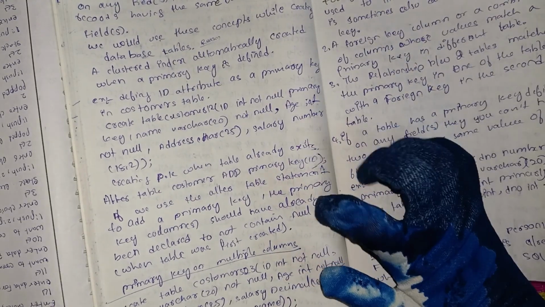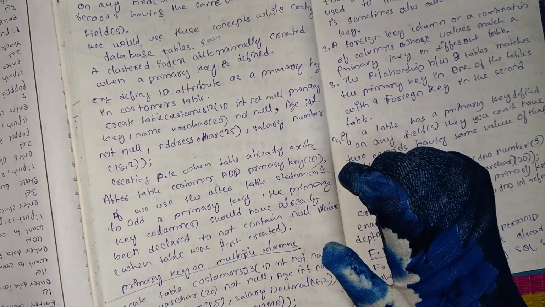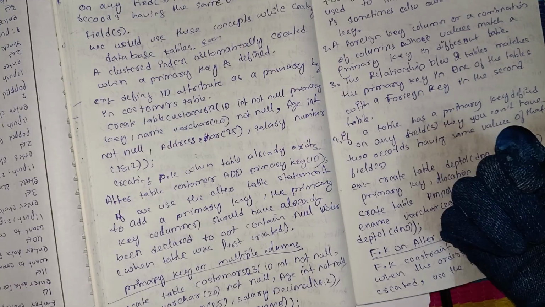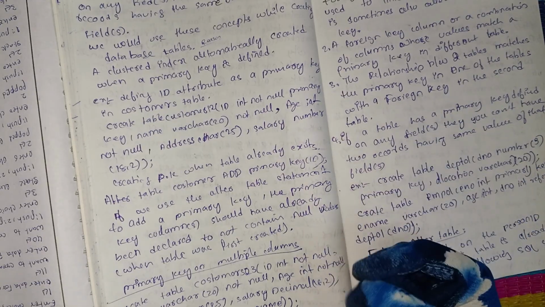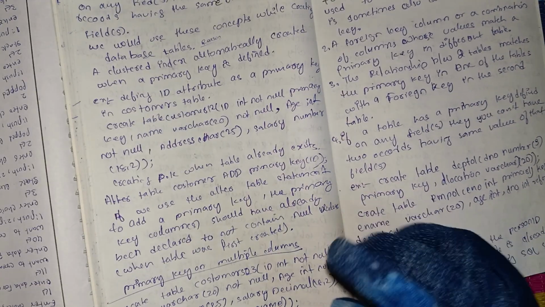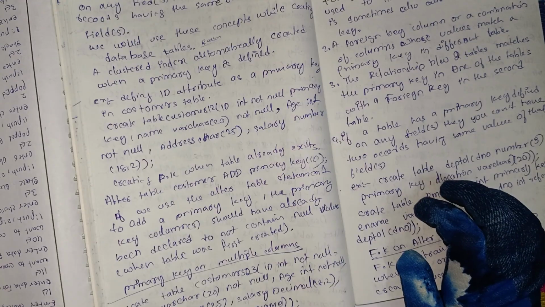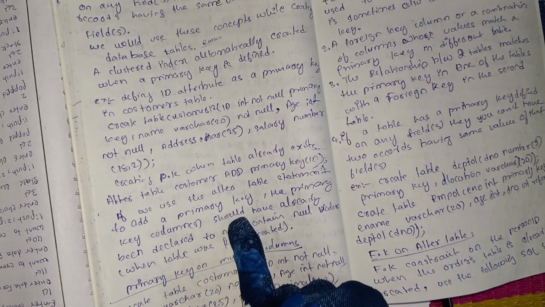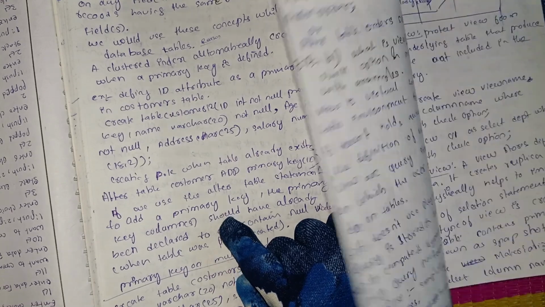So it is saying that when we first create the table, we should declare the column with a not null constraint. So after that only we can apply the primary key to that specific column.